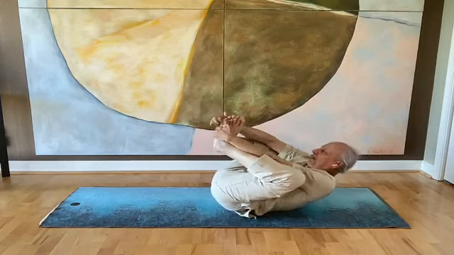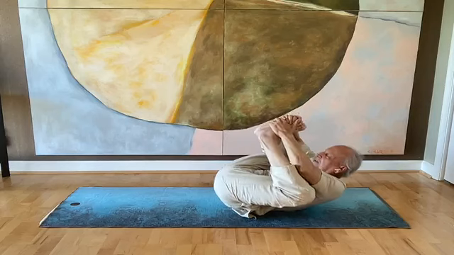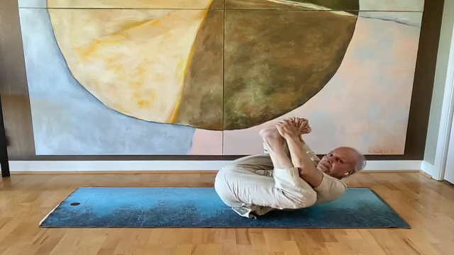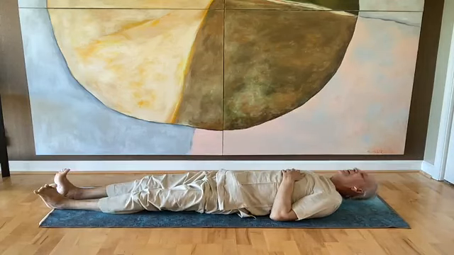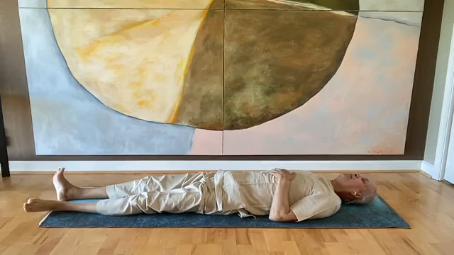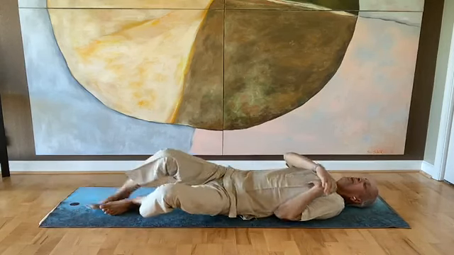Bring it up as close as possible and touch it to your foot. Turn it around.